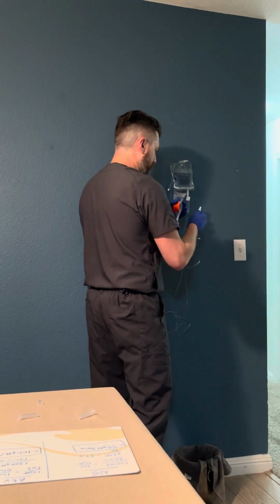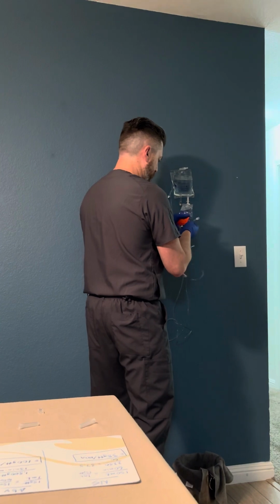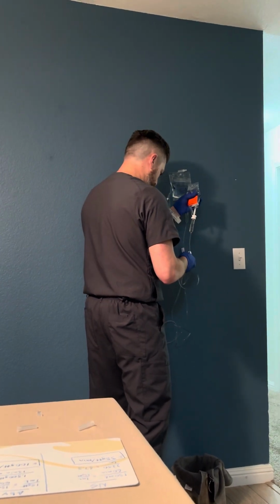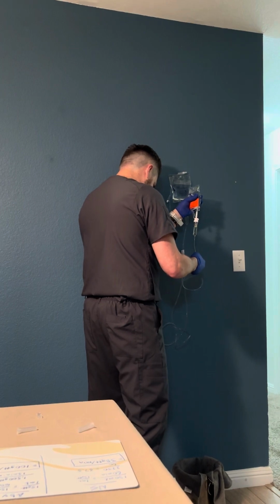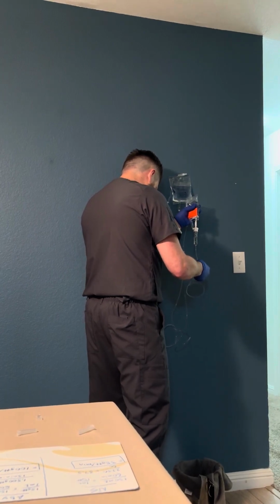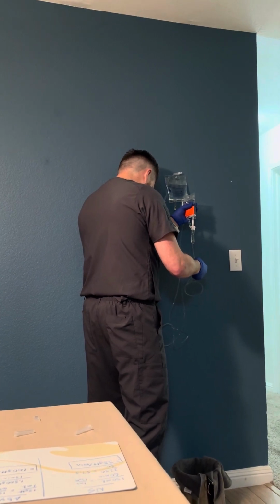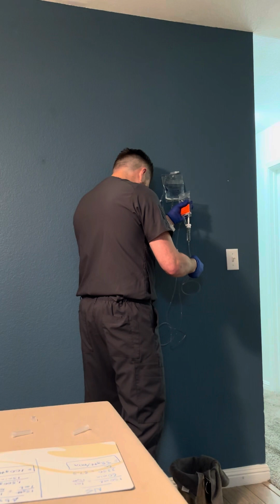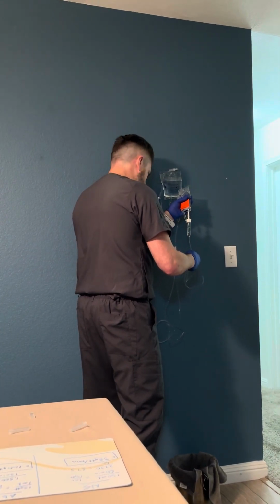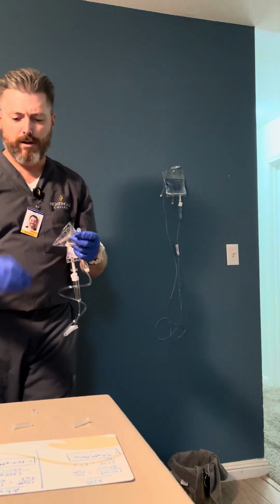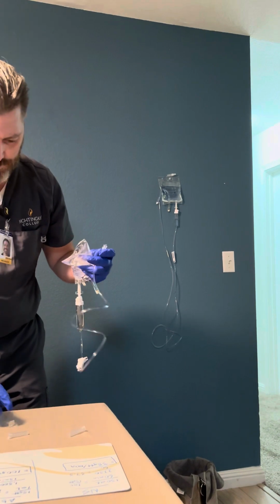I'm going to remove the cap here. Alright, clamp it, put the cap back on. Where'd my cap go?